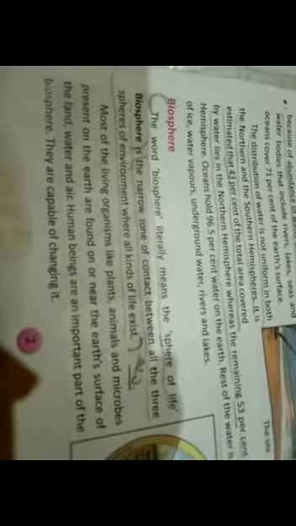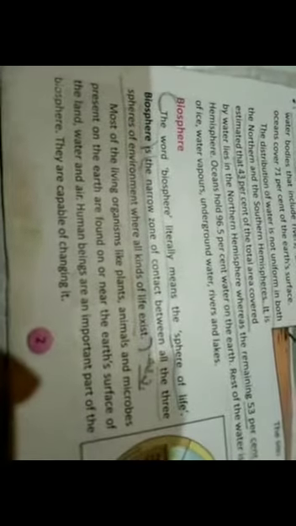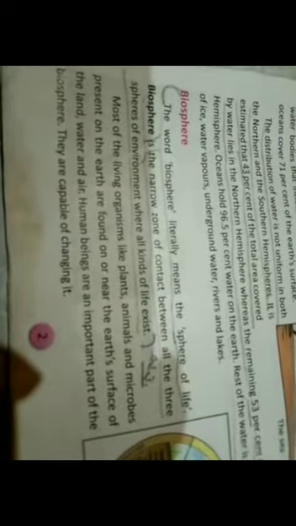Good morning, dear students. In the previous video, we studied about the hydrosphere and a bit about the biosphere. So let's continue. The word biosphere literally means the sphere of life, where life exists. So it is a narrow zone where all the three spheres come in contact. You can see all the three spheres coming in contact with each other.